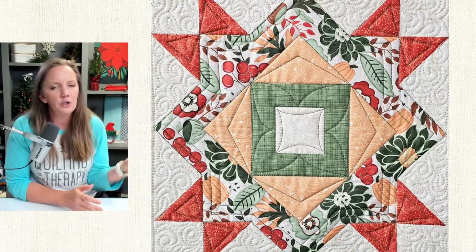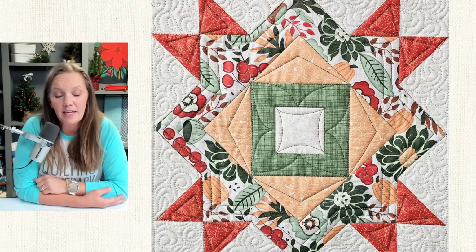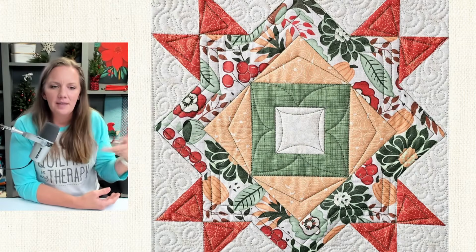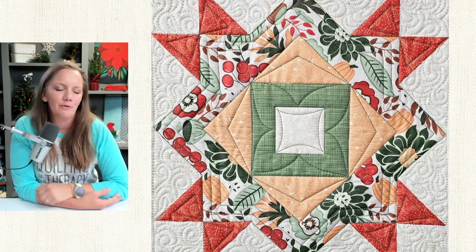So Build a Quilt has 10 different blocks. So these are just blocks that we have been making throughout the year. But if you're not a part of Build a Quilt, we're just going to talk about some things that can apply to other blocks you have as well. So there's definitely some takeaways here for you as well.